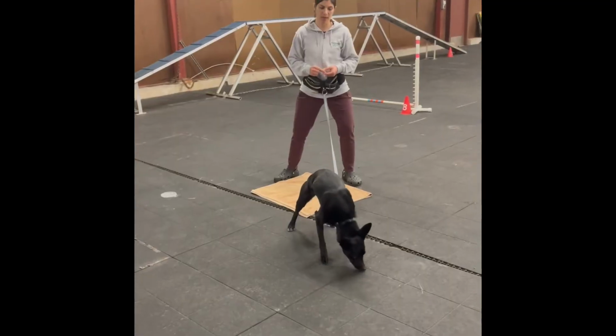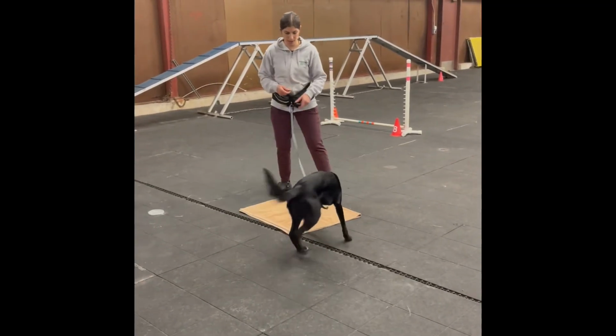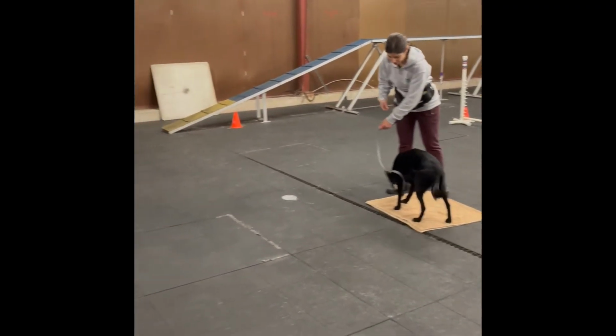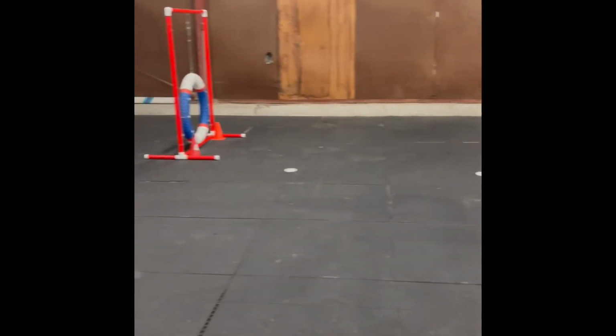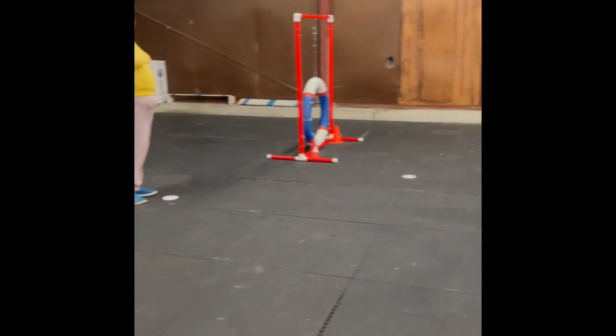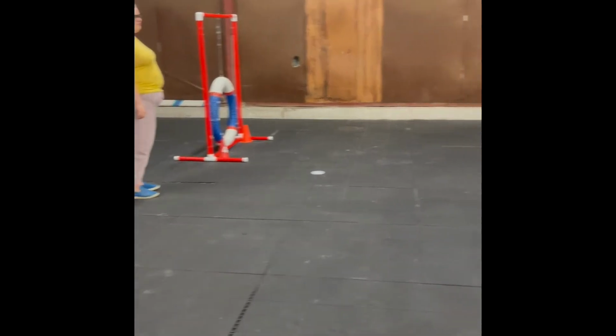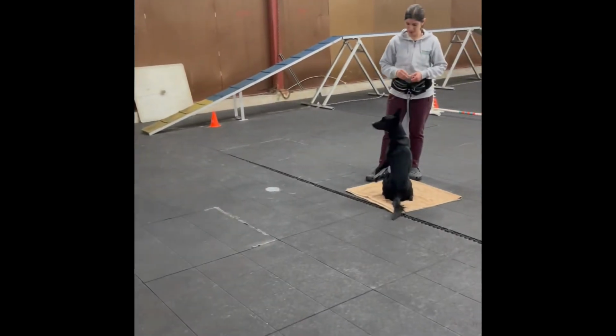The second situation, which is usually much harder for the dog, is for the dog to remain stationary and have the trigger, whether it's a dog or a person or a fake dog or a scary object, whatever it is, move closer to the dog.